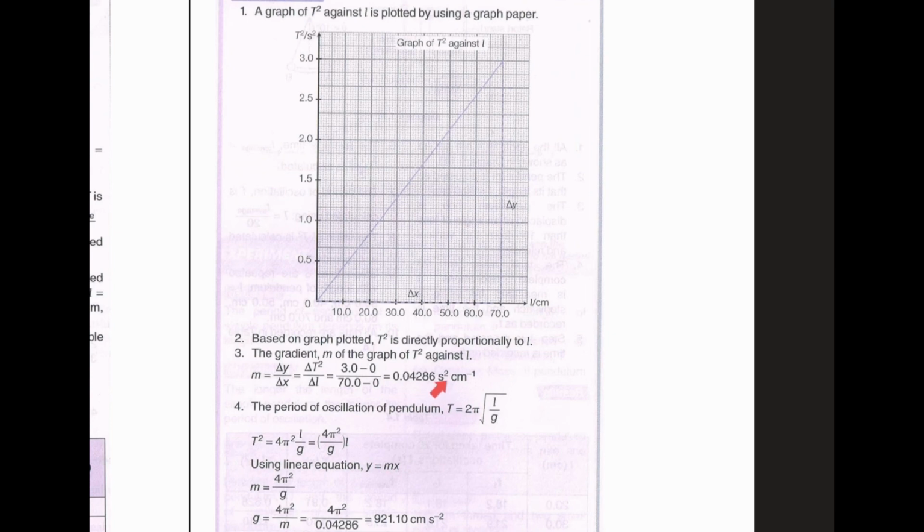Okay, then the period of oscillation of pendulum T equal to 2 pi square roots of L over G. No need to memorize this formula. Okay, we have a formula which looks like this: T square equal to 4 pi square L over G. No need to memorize that. This formula will tell you why it is a straight line from origin.